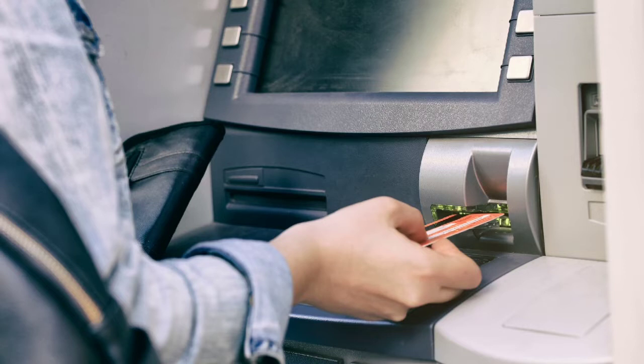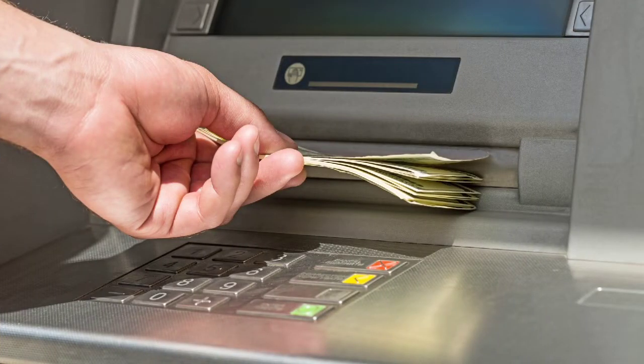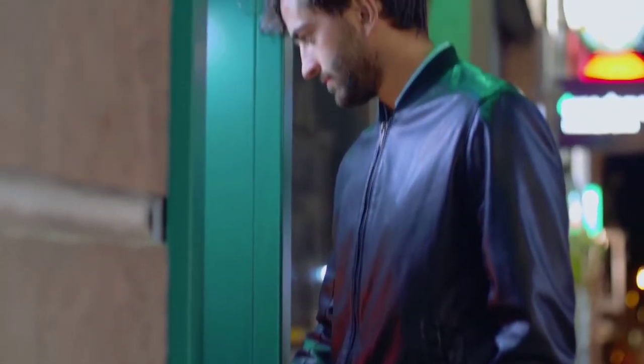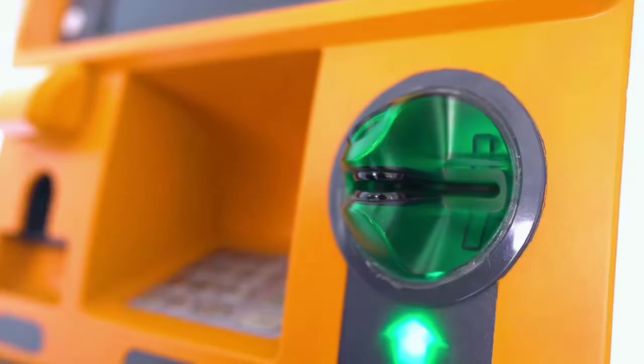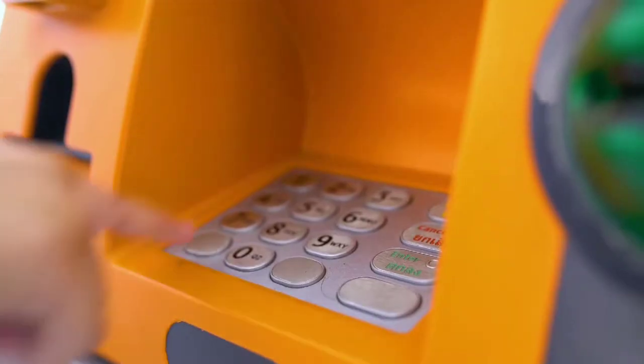Now, this is how it works. You slot in your card into the ATM, you put in your digits, which is your code, and you withdraw your money. It's that simple. You don't have to go and queue up in the bank to get money. You just walk to the ATM stand. You slot in your card. That is called the ATM card.